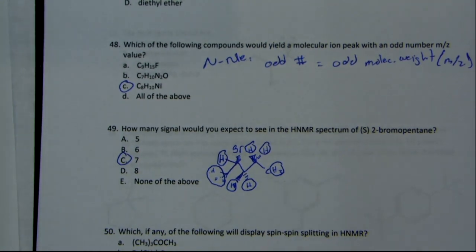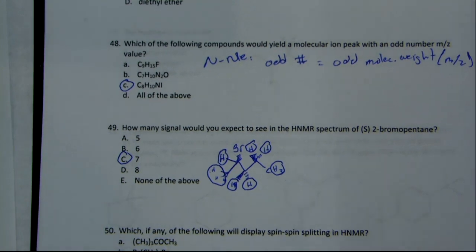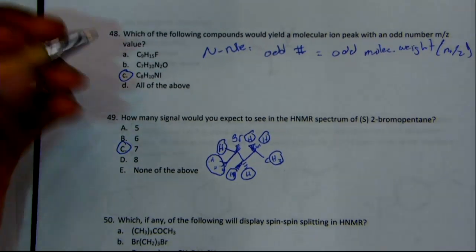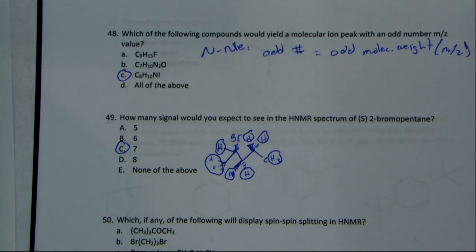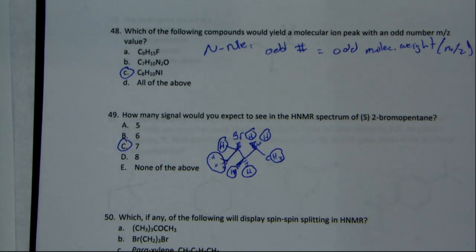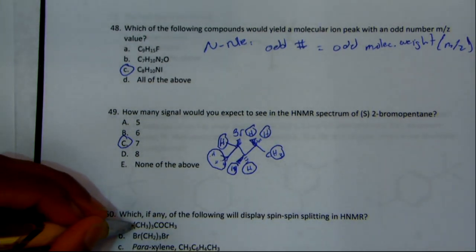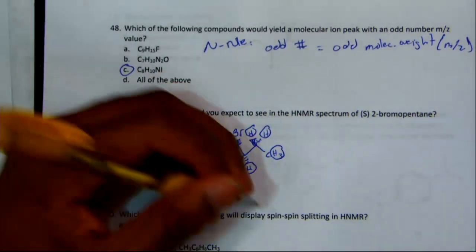So spin splitting is basically asking which hydrogens are chemically equivalent. They all should be basically chemically equivalent. So in this case we'd have CH3.